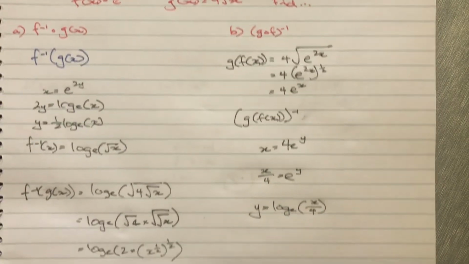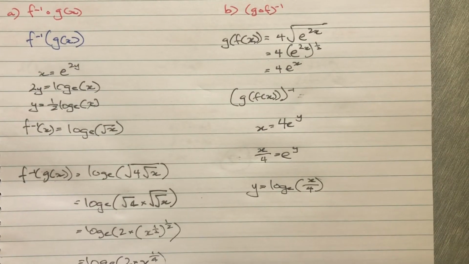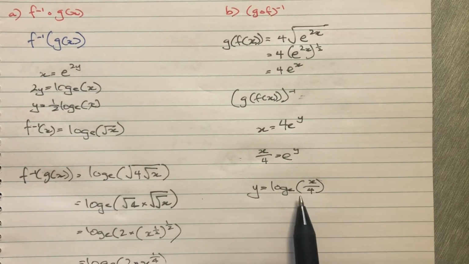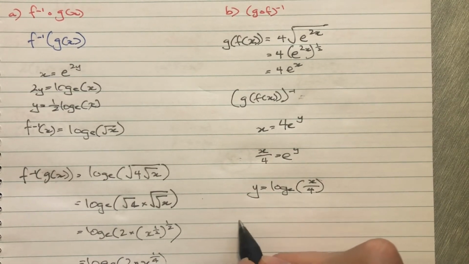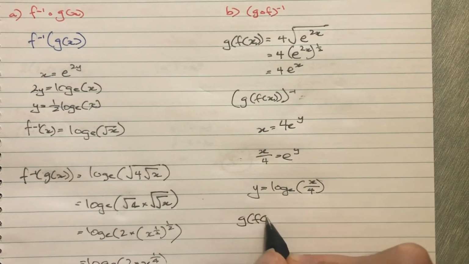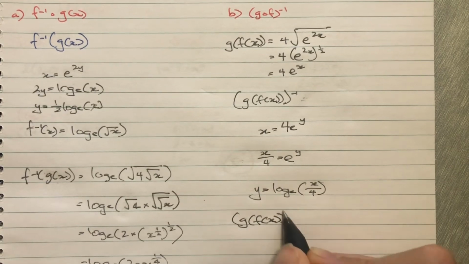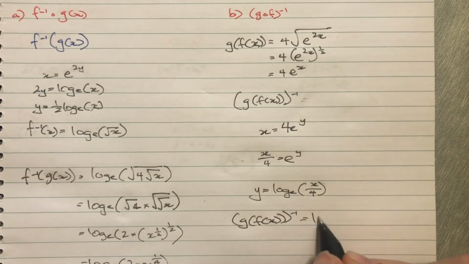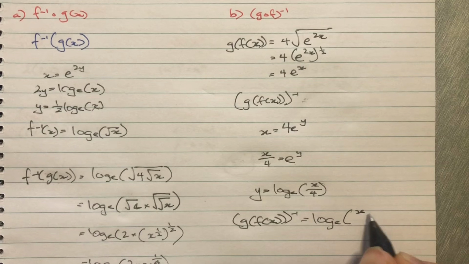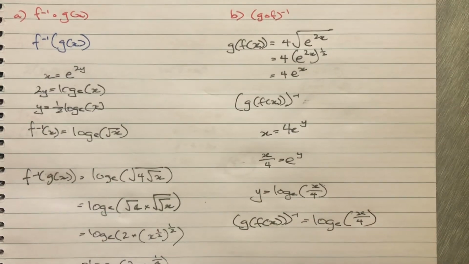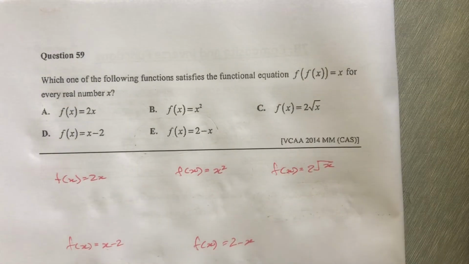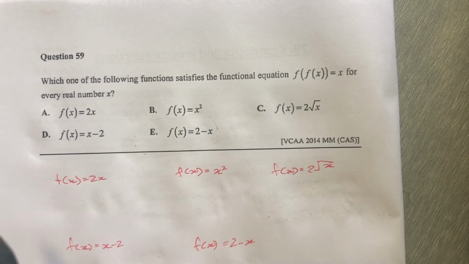And that is it. But when I show my answer, I need to make sure I'm using proper notation. So I'm not just going to leave it like that, because that doesn't say it's the inverse of anything. So let's use that proper notation. Remember, it was g of f of x, but the inverse of that. And we're finished.